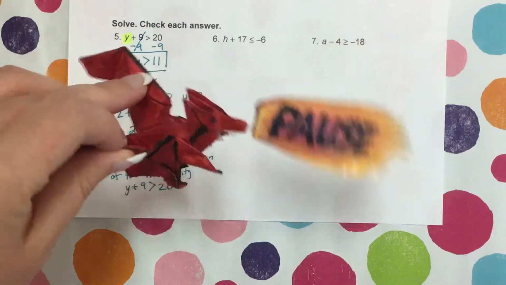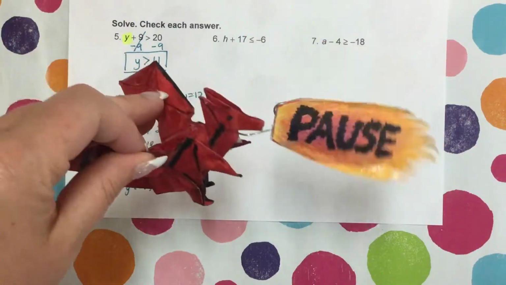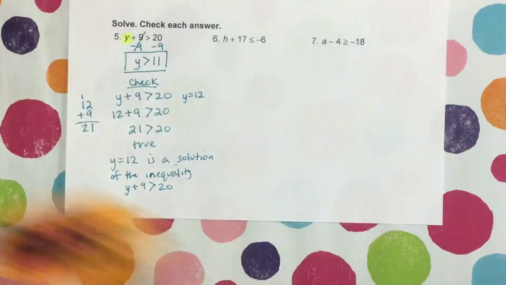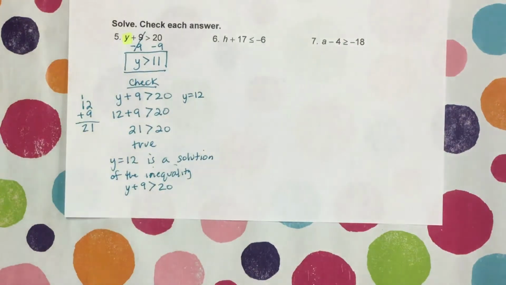So go ahead and press pause, work out 6 and 7. Remember to do the checks. And when you get done, press play, and we will see how you did. All right, see you in a bit.